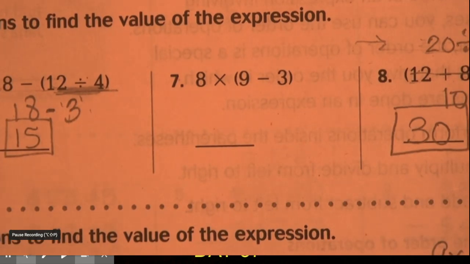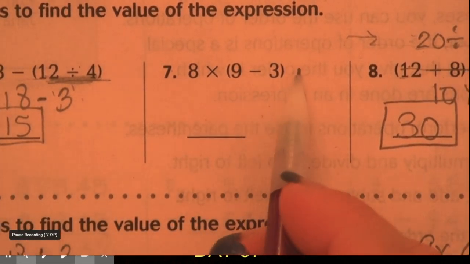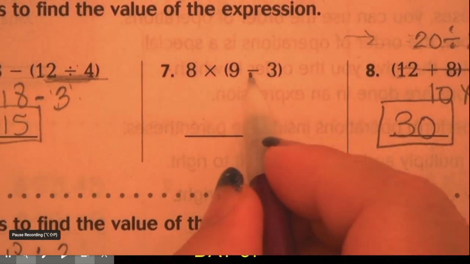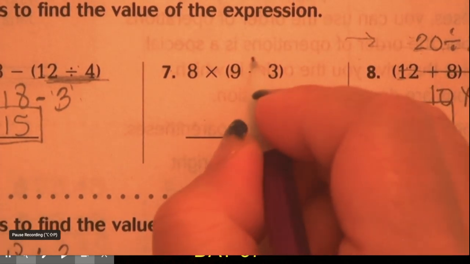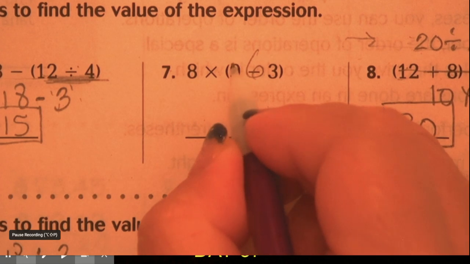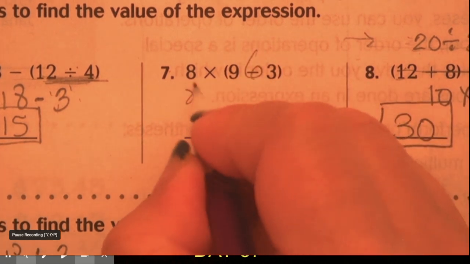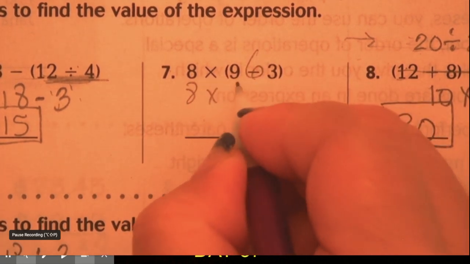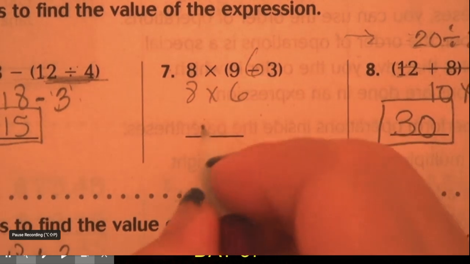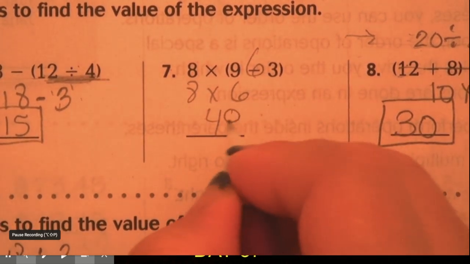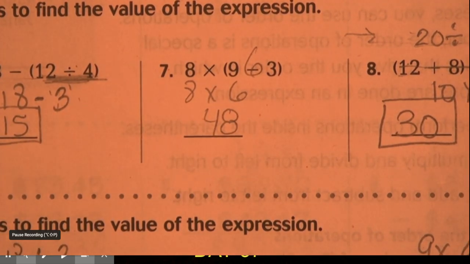Number 7, 8 times 9 minus 3. 9 minus 3 is parentheses. 9 minus 3 goes first, and that is a 6. 9 minus 3 is 6. So I'm going to rewrite it. 8 times 6, or 6 times 8, is 48, and that is the answer.